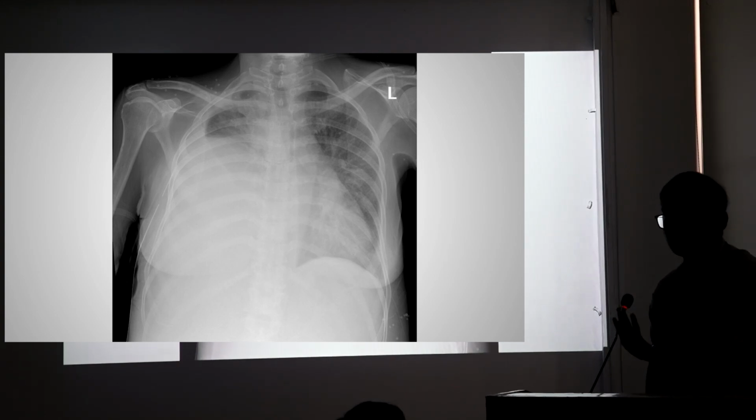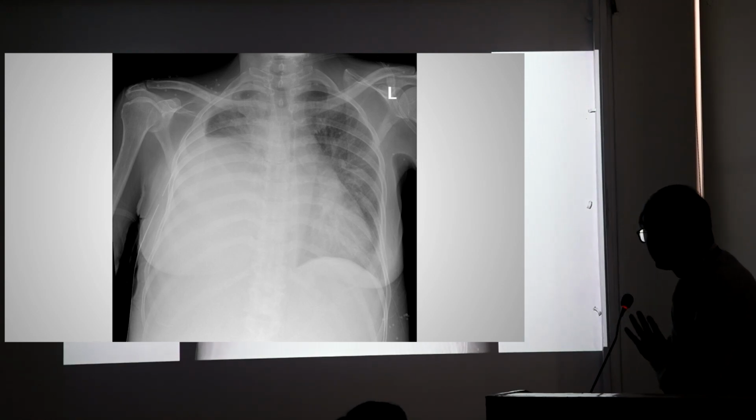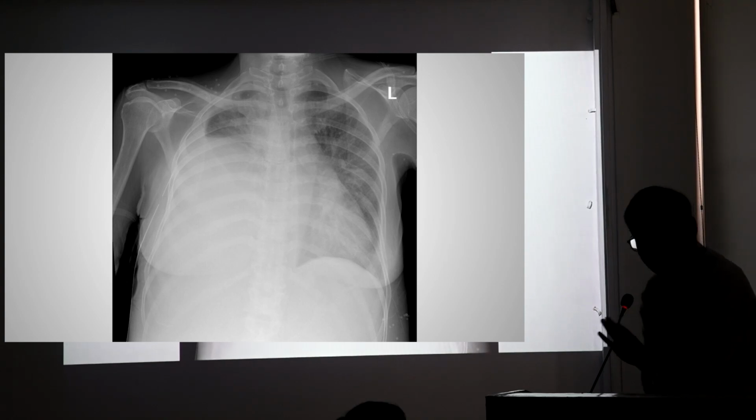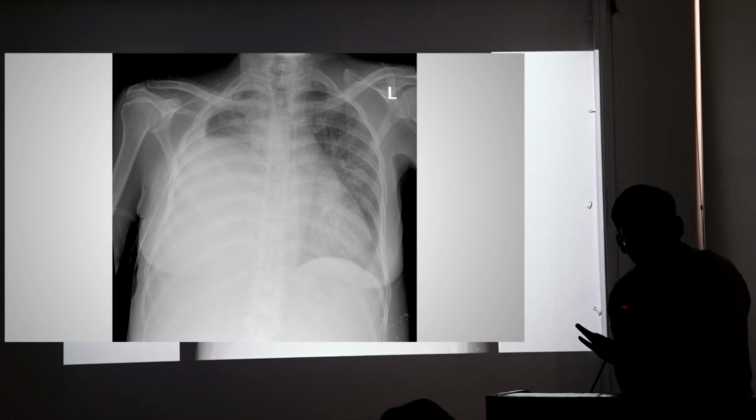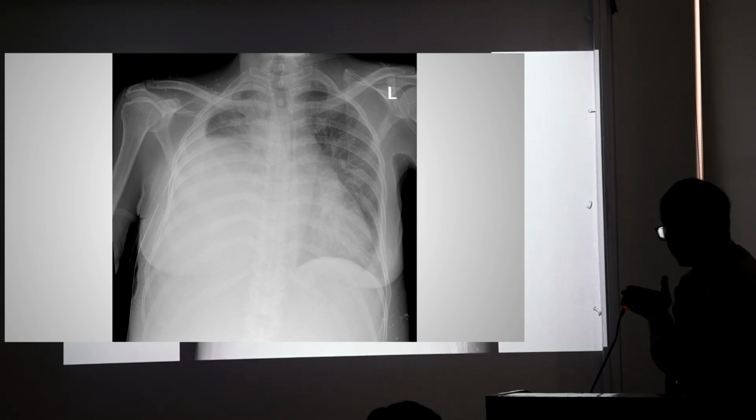Okay, so we are dealing with the lines and tubes over here. So where is the tube? Can you make out the tip of the tube? Where is the tip of the tube lying? It's lying in the subcutaneous plane. It's outside the pleural cavity.